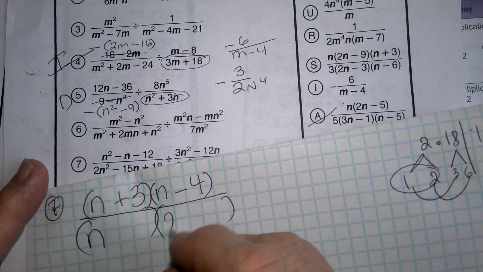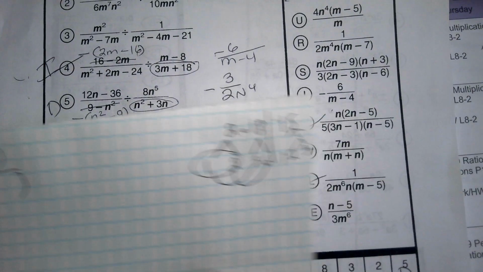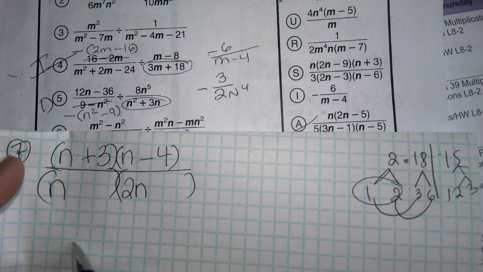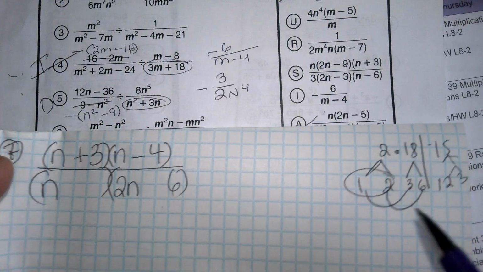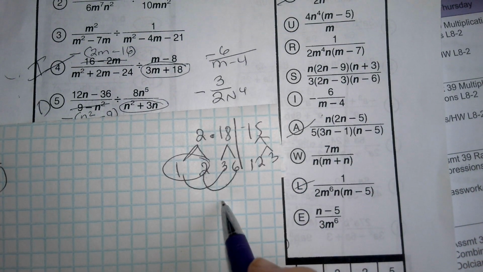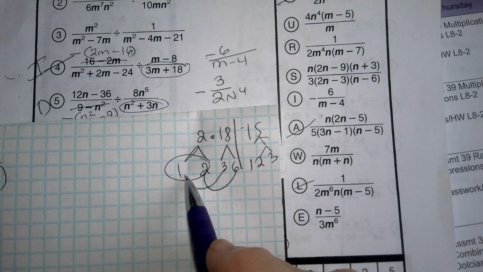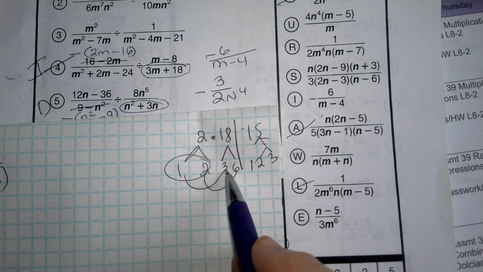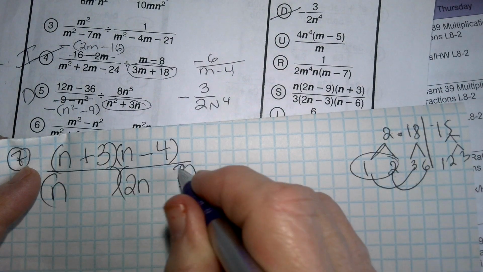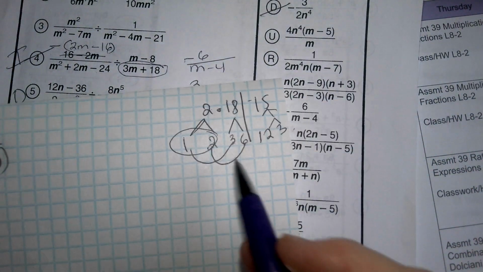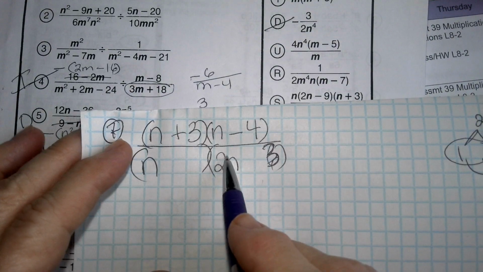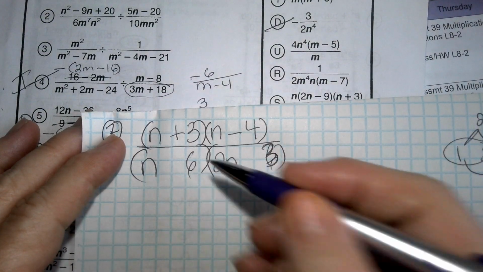So 1n times 2n, and the 1 is going to be multiplied by the 6, and the 2 on the inside. No, I have that backwards. The 1 is going to be multiplied by the 3, and the 2 is going to be multiplied with the 6.